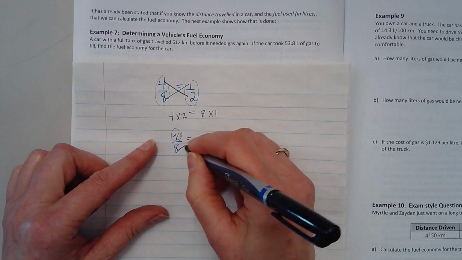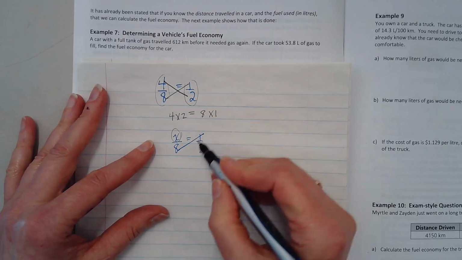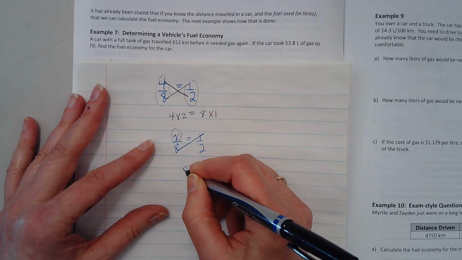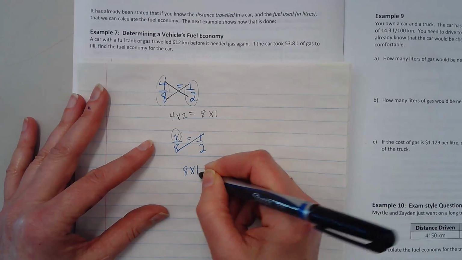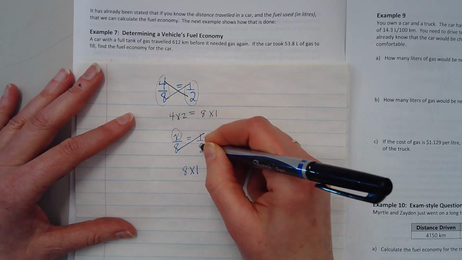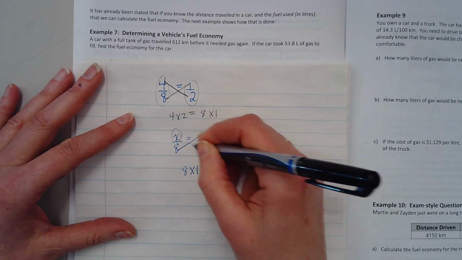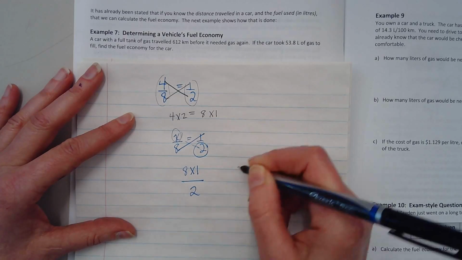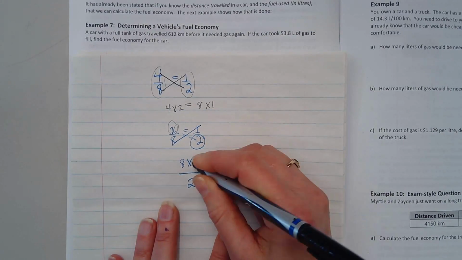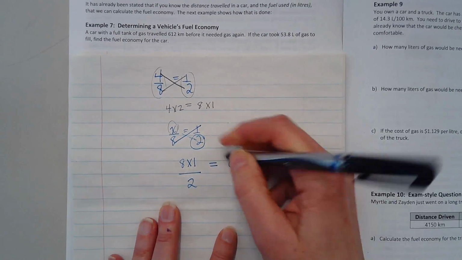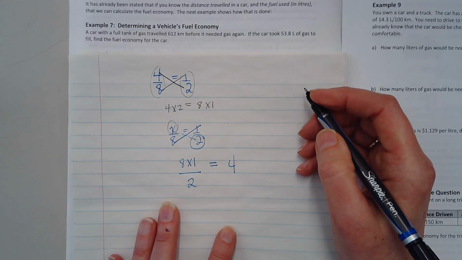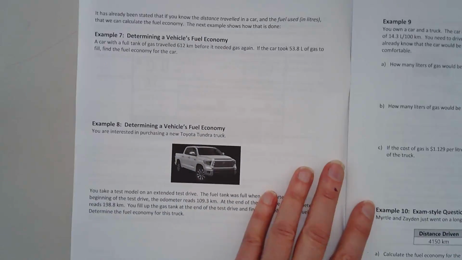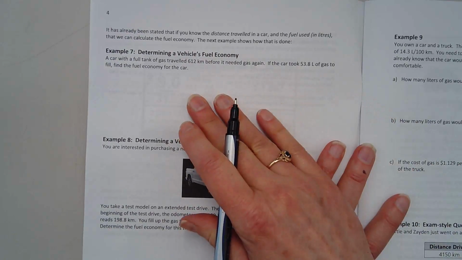So what I do is I cross the numbers that I know that I can multiply out. So 8 times 1, and I divide by this number because this guy doesn't have a partner, right? I'm looking for this guy's partner. So he's the number that I divide by, and that will give me 8 times 1 is 8 divided by 2. That always gives you the missing number for cross multiply. Okay, that's the technique we're using. So let's see how that helps us with fuel economy.